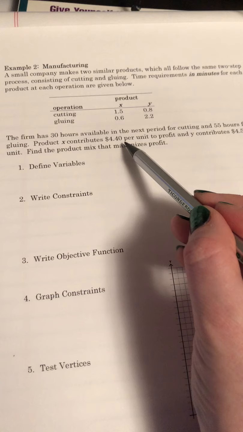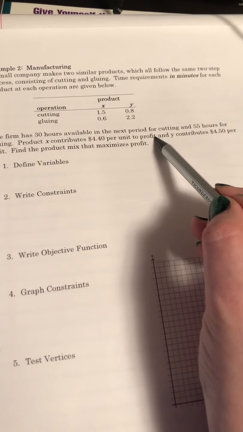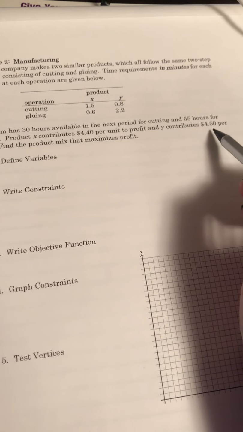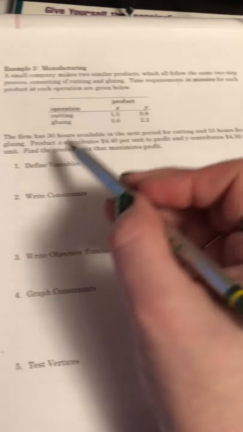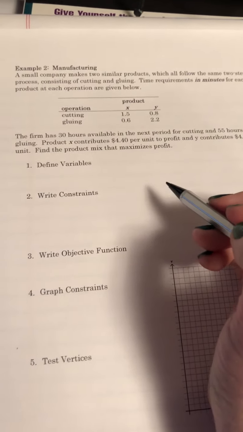Product X contributes $4.40 per unit to profit, so I'm going to have to make a profit objective function here. And Y contributes $4.50 per unit. Find the product mix that maximizes profit.